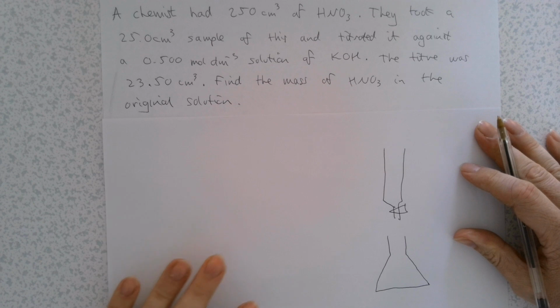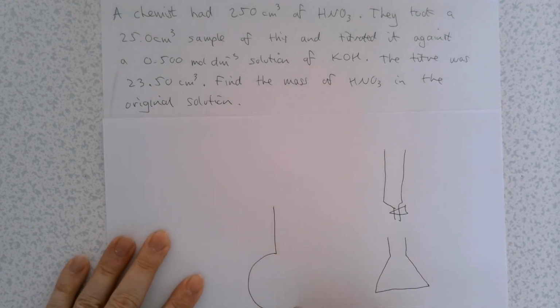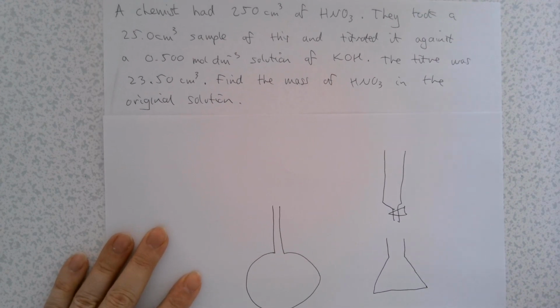Sometimes, if there's a sample, there will be a volumetric flask beforehand. So you'll have to check the question for that. So your storyboard, your diagram, is going to look like this. If it's a particularly gnarly question, there might be one more step beforehand. But like 99% of the time, it's going to look like this. So what we're going to do is go through the question one sentence at a time, and write down which chemical is where, in which bit of equipment, and what we know about it.